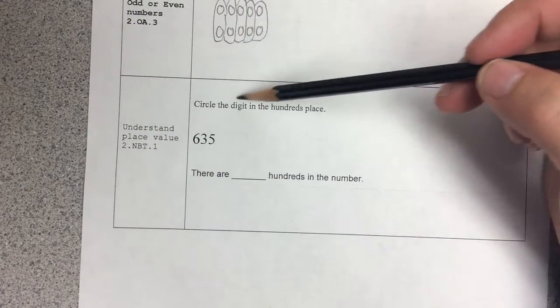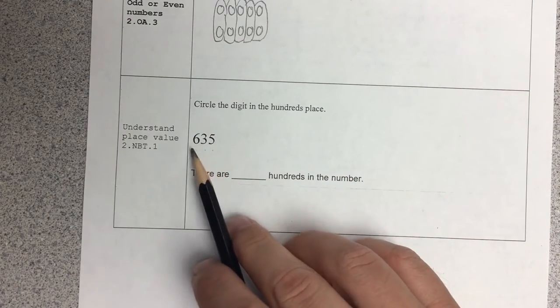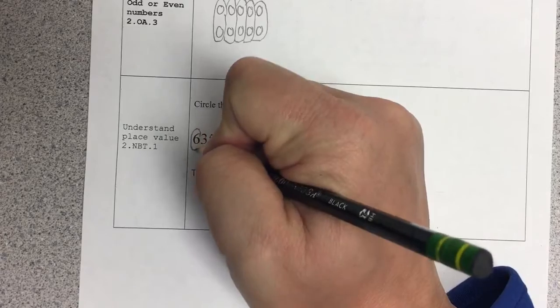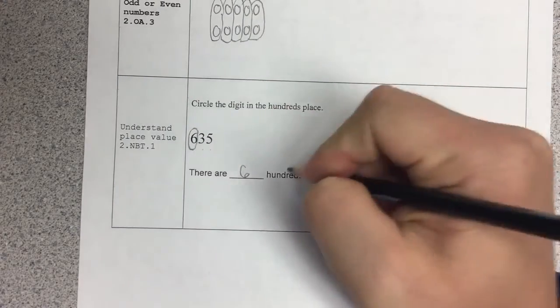Understanding place value. Circle the digit in the hundreds place. So I have ones, tens, hundreds. So the digit 6 is in the hundreds place. So there are 6 hundreds in the number.